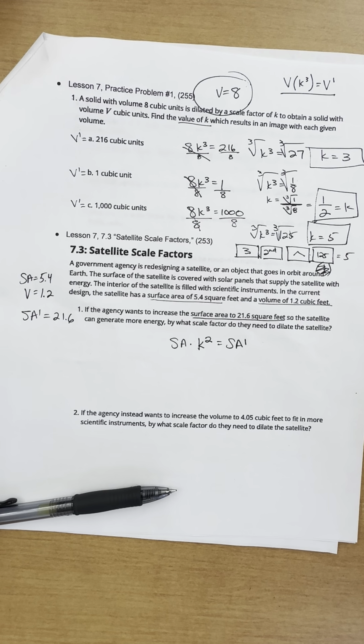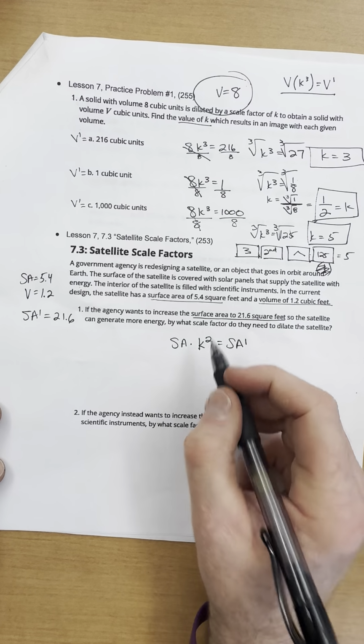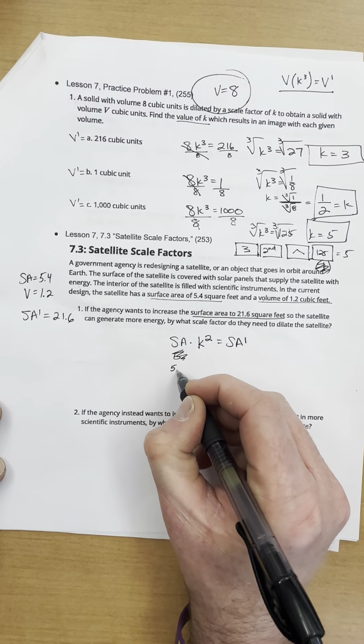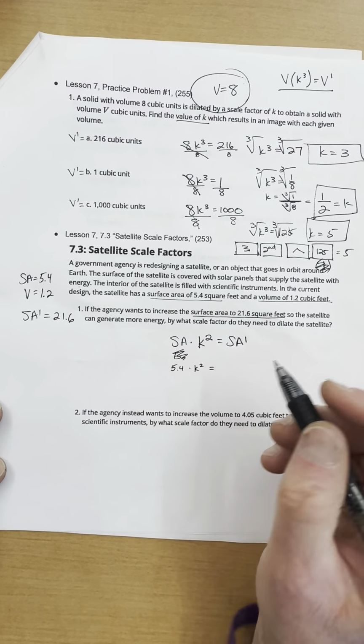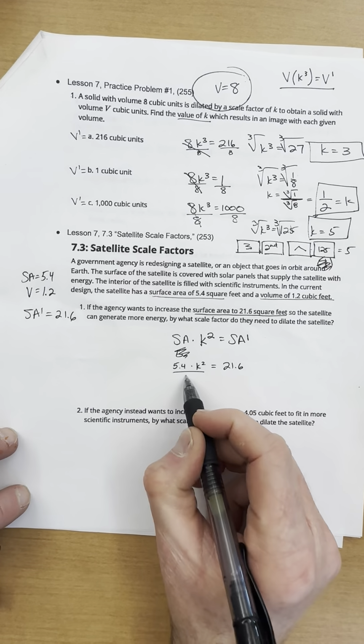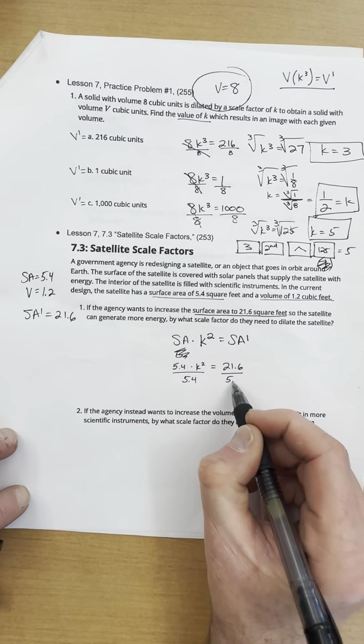So here's your formula: SA times K to the power of 2 equals SA prime. The next thing you do is input the numbers that you know. So, 5.4 times K squared equals 21.6. Divide by 5.4. Divide by 5.4.